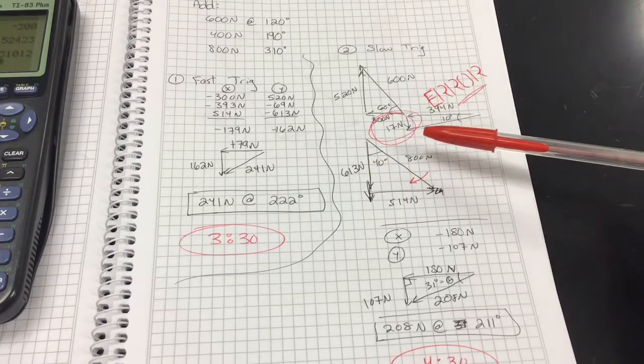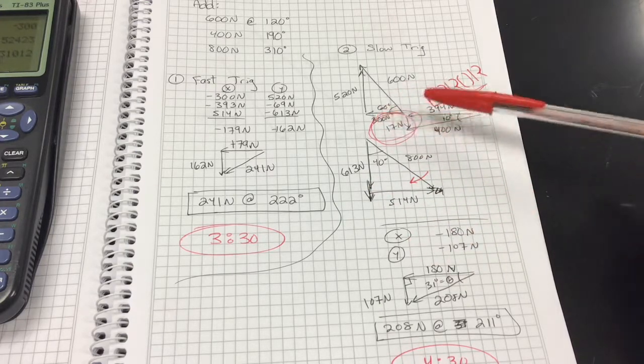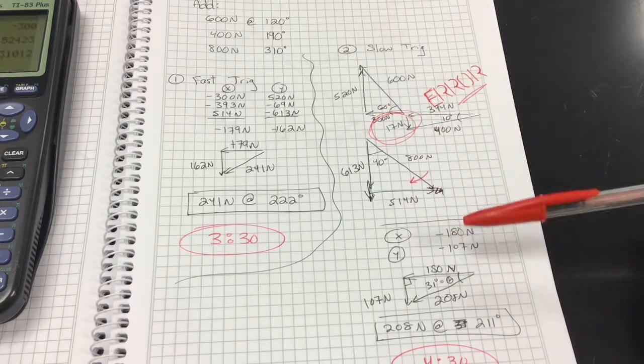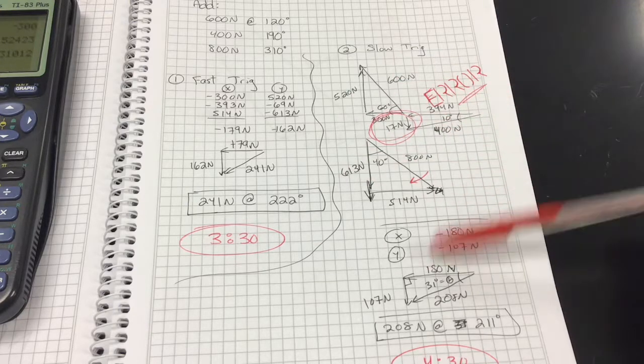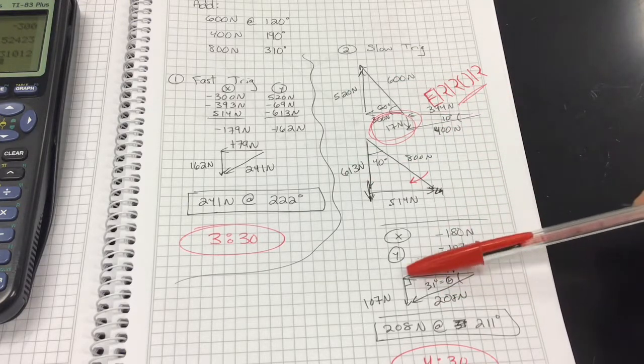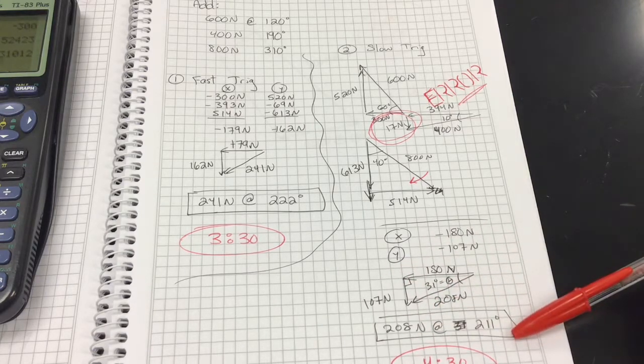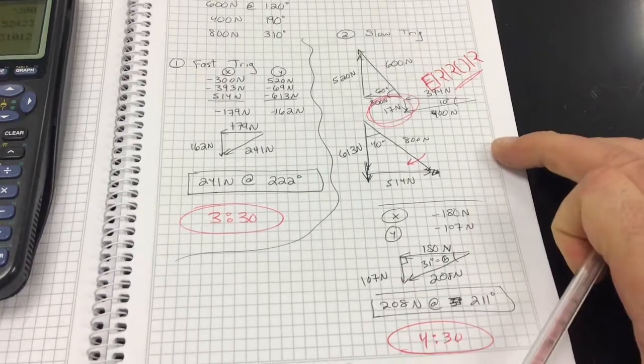270 is 40. Get all the values, take the x and the x and the x value, add them up. Take the y and the y and the y, add that up, and then get the negative 180 and negative 107, which gives you 208 and 211. That took me 4 minutes and 30 seconds.